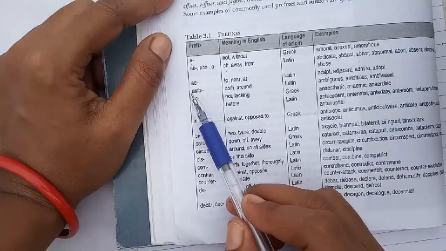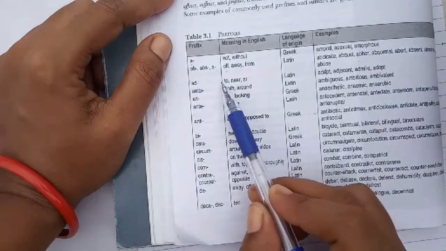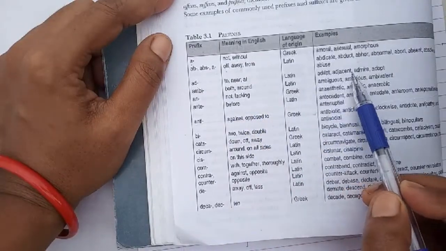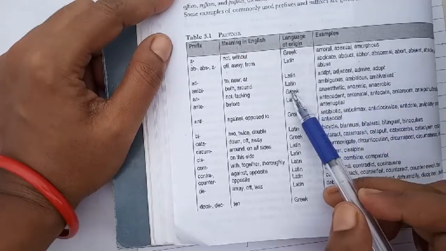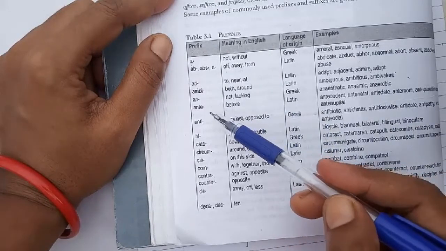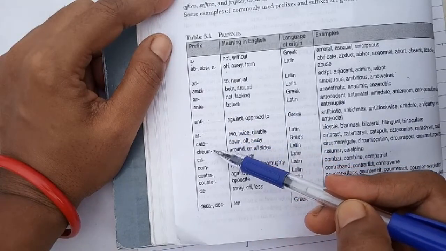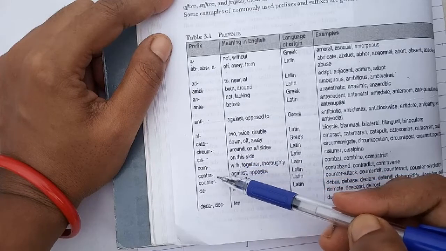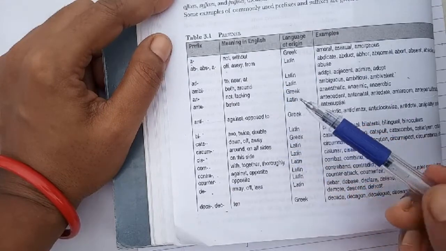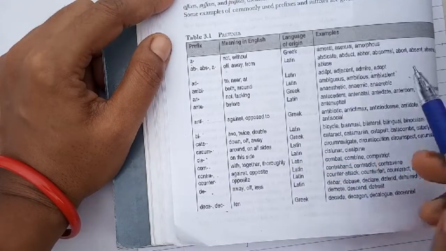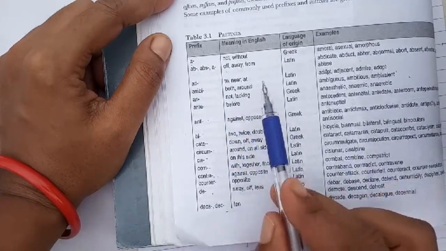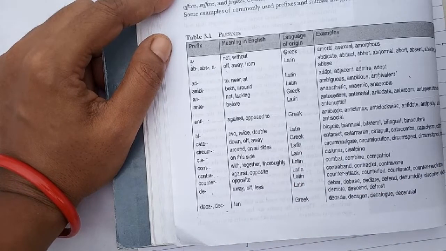Ambi means both. Ad means near or at, with Latin roots. Examples are adapt, adjacent, admire, adopt, ambiguous, ambitious, ambivalent. There are lots of prefixes you can see here: anti, bi, cata, circum, cis, com, contra, counter, de, deca. They have their meanings and roots, and lots of examples. We can use these prefixes to generate lots of words with a variety of meanings.